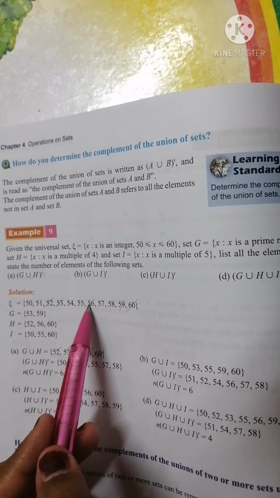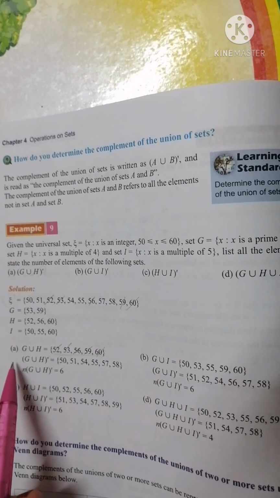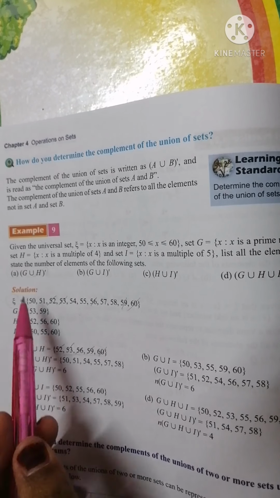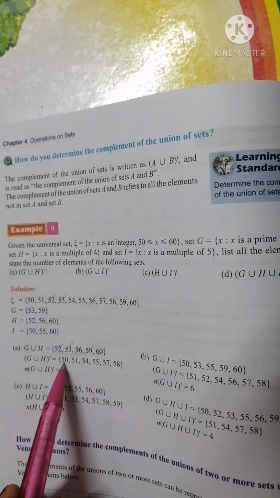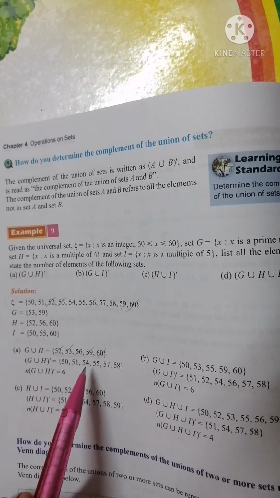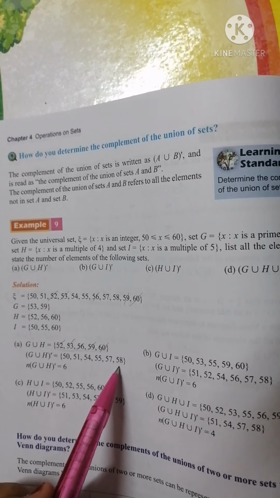So the rest of these elements in the universal set is the elements for complement of set G union H, which is 50, 51, 54, 55, 57, 58, just like that.